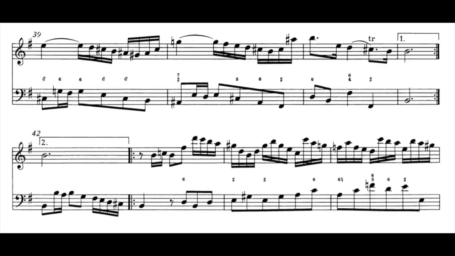And here a lot of sharps. The E, we are reading in bass clef, the E became natural. The C is sharp and the B is natural.